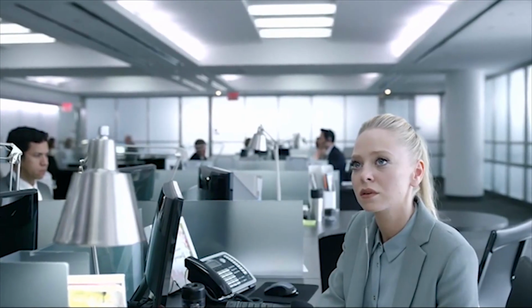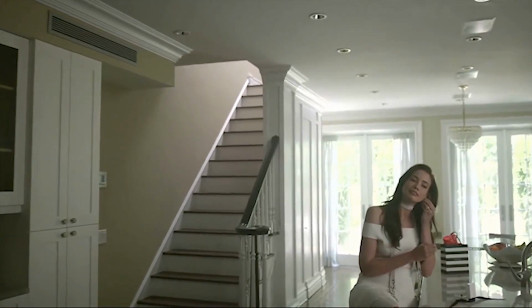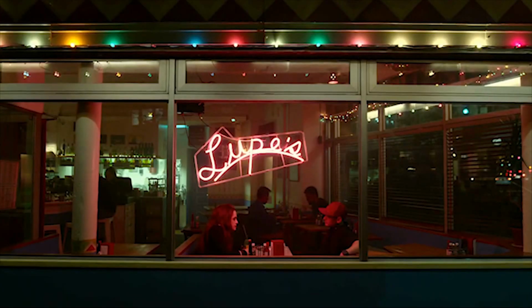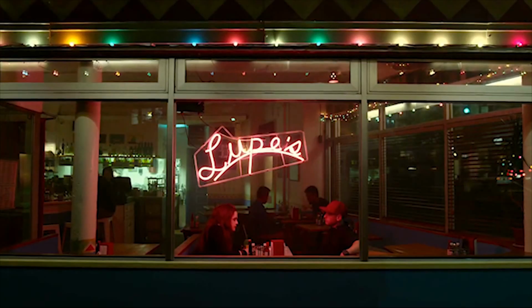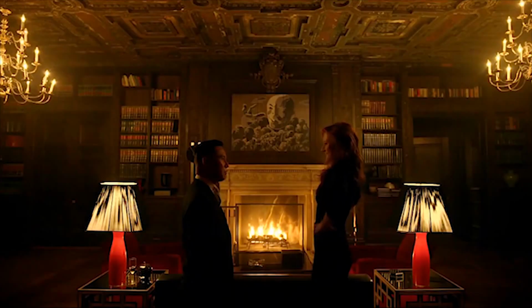Mr. Robot, created by Sam Esmail, is an American drama thriller television series that ran from June 24th, 2015 to December 22nd, 2019. The show follows Elliot, played by Rami Malek, who's a cybersecurity engineer and hacker who also has social anxiety disorder and clinical depression. He's recruited by a so-called anarchist known as Mr. Robot, played by Christian Slater. The show tackles many themes such as mental health, society, capitalism, hacker culture, and cyber safety.